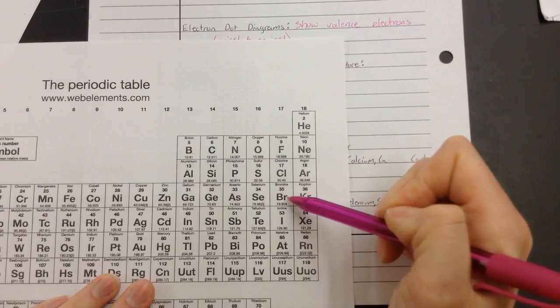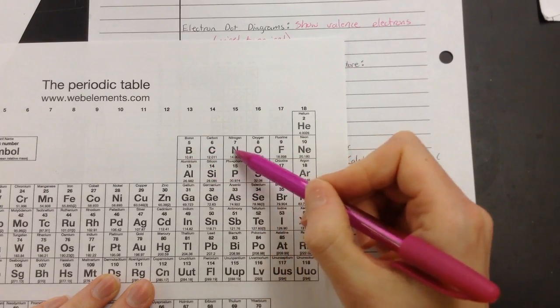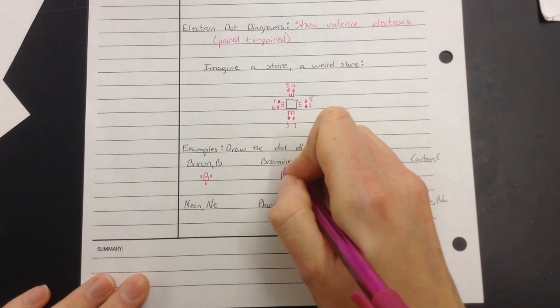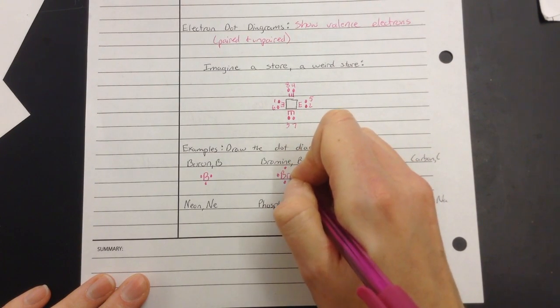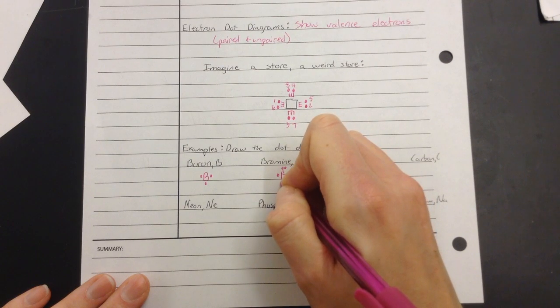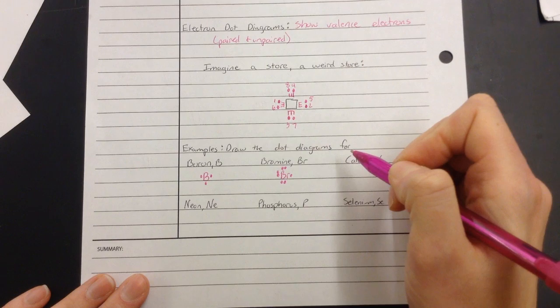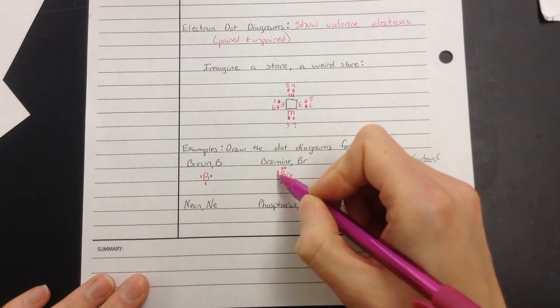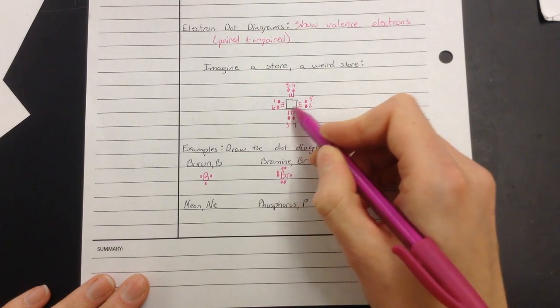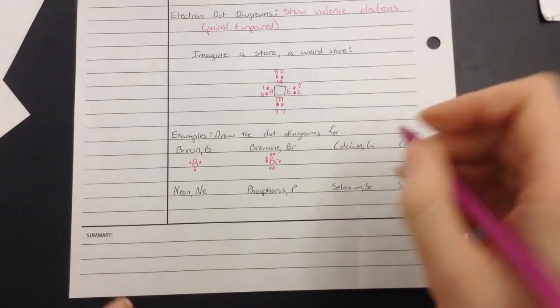Bromine is right here. So this was 3, 4, 5, 6, 7. So bromine has 7 valence electrons. 1, 2, 3, 4, 5, 6, 7. Notice how on the side my dots are oriented up and down, and I've tried to make them be like the side of a box, like on our little store up here.